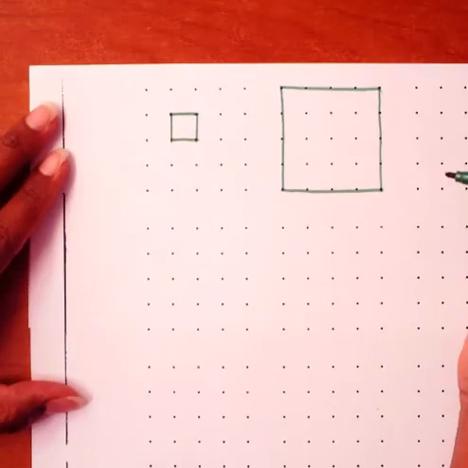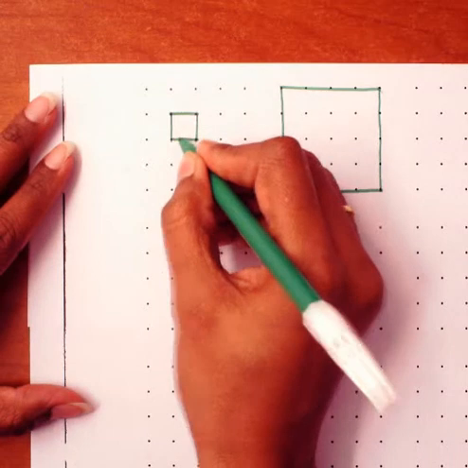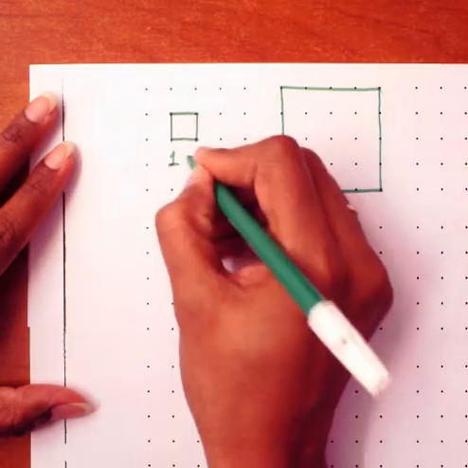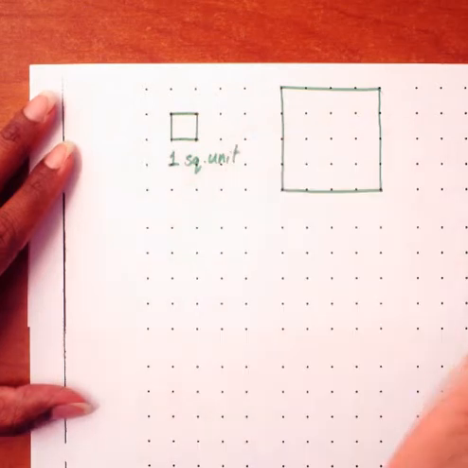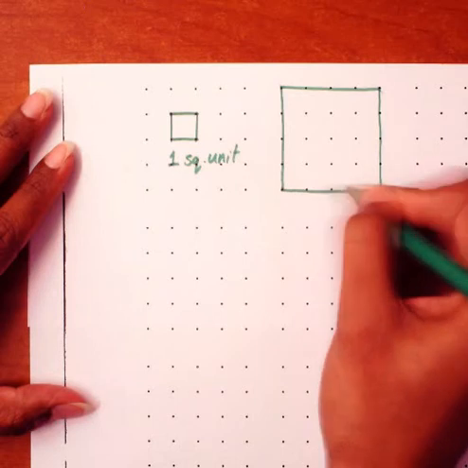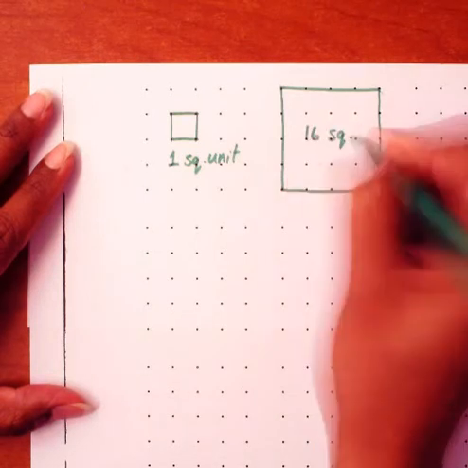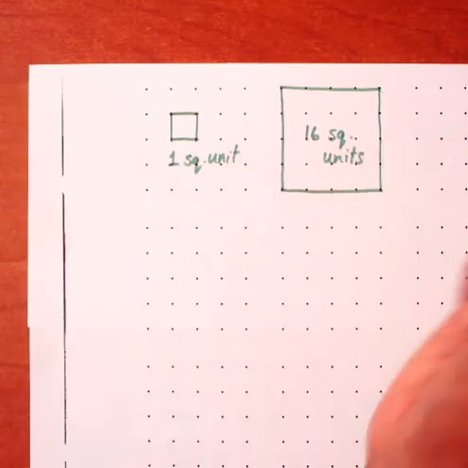So finding the area of these, that's easy, right? You've done this already. So the area of this square is 1 times 1, that's 1. But remember, don't forget the unit. So it's going to be 1 square unit. And the area of this would be 4 times 4, that is 16 square units. Great. That's easy, right? Okay.